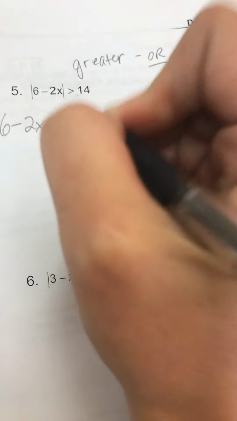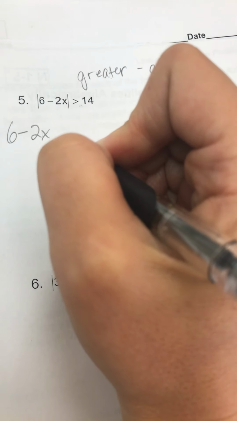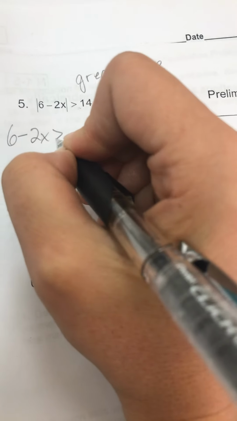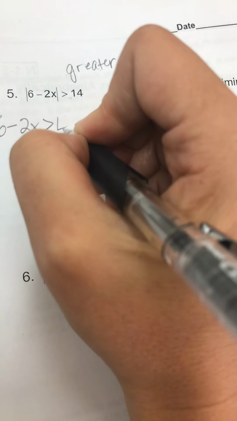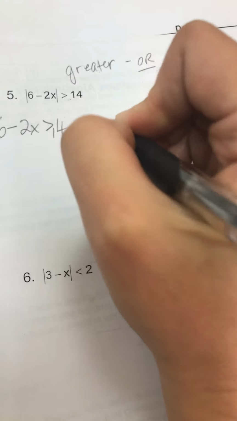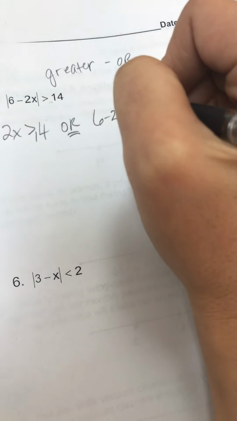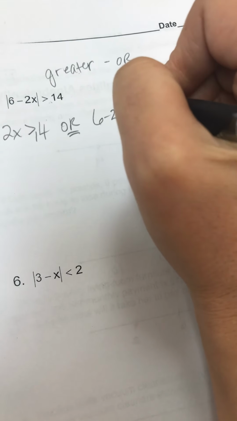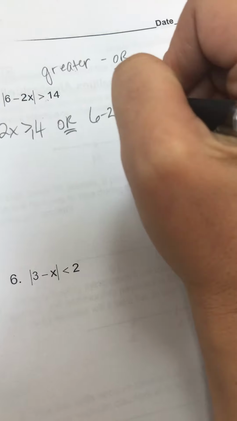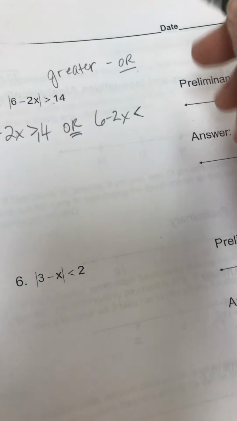So we're going to have 6 minus 2x is greater than 14, or 6 minus 2x is less than negative 14.